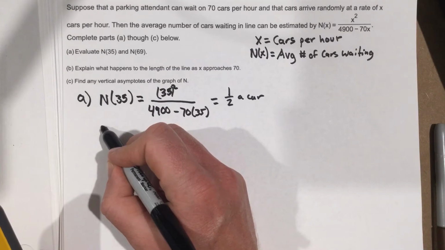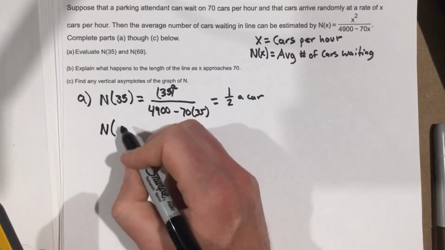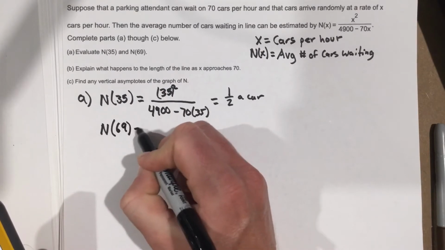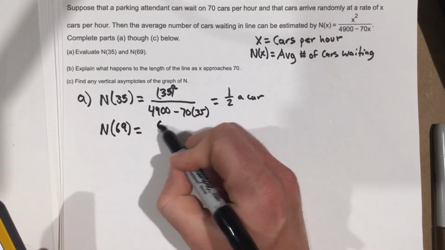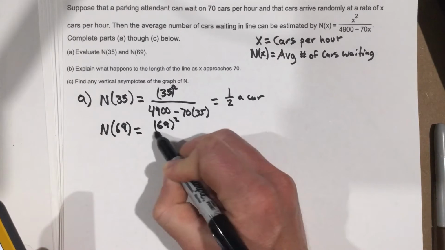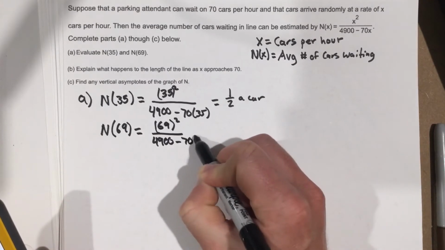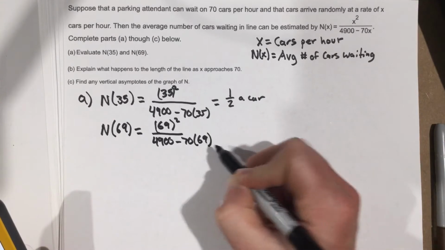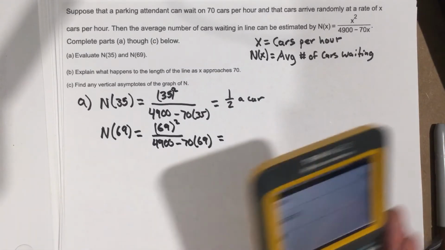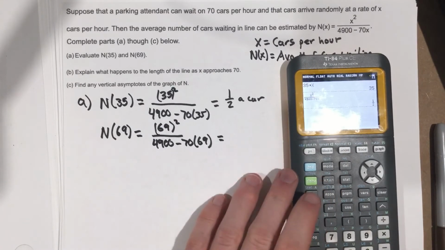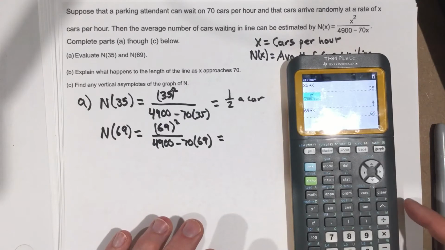Now let's do n of 69. So we're going to do 69 squared over 4,900 minus 70 times 69. Now I'm going to plug in 69 here. So 69 stored as x. Grab that function again.